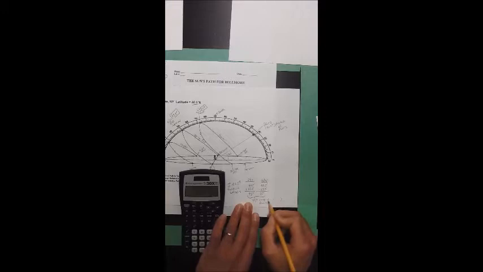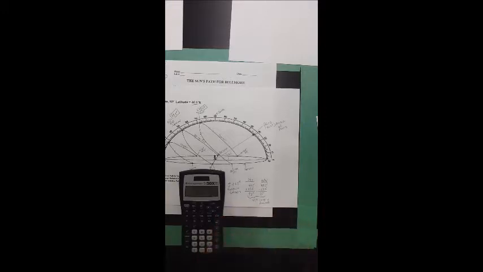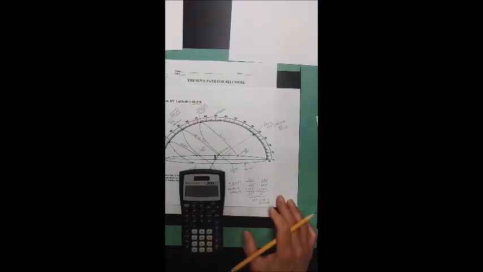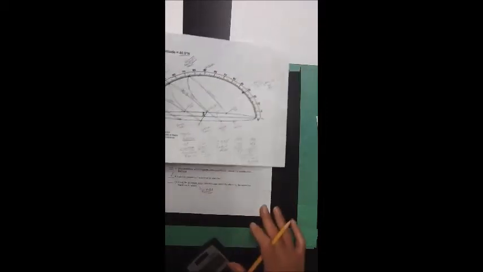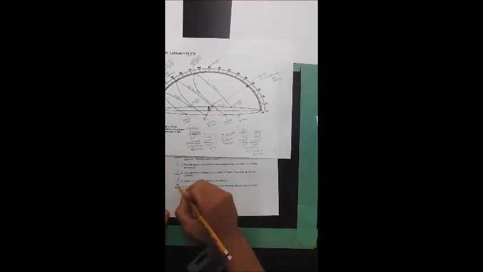The sun goes up or down 47 degrees between the seasons, which is why there is such a large difference in the amount of energy we get, whether it's summer or winter. Now, we have completed step number 10.